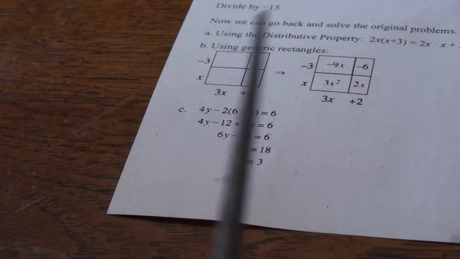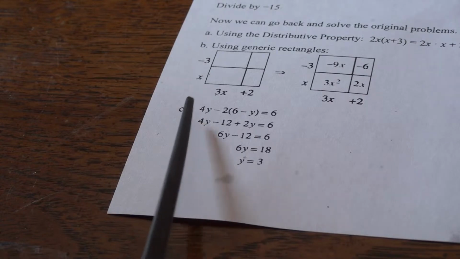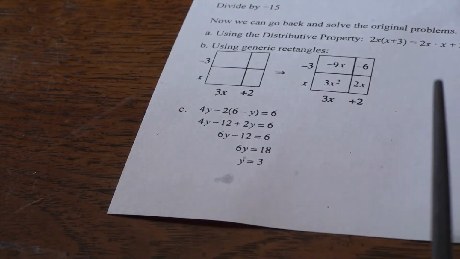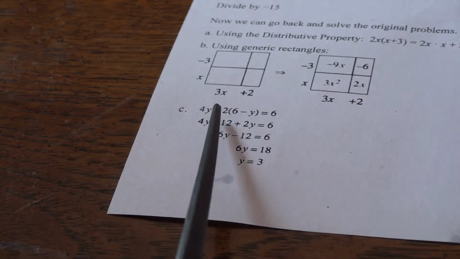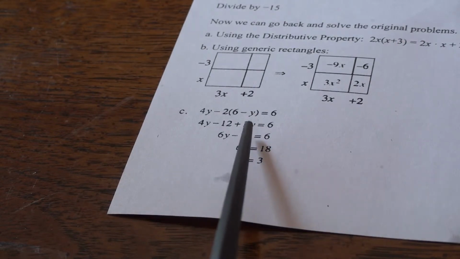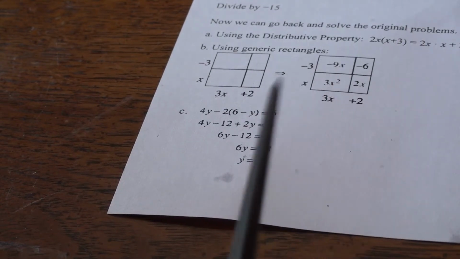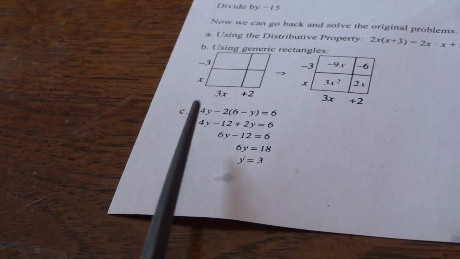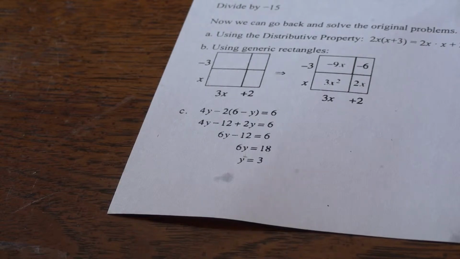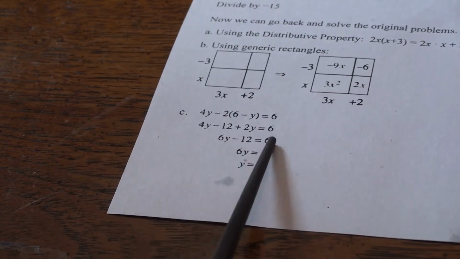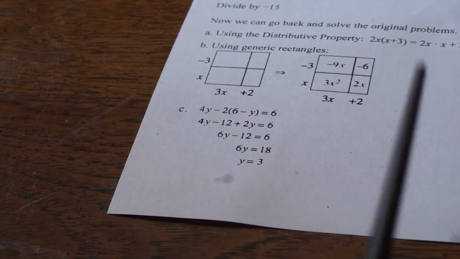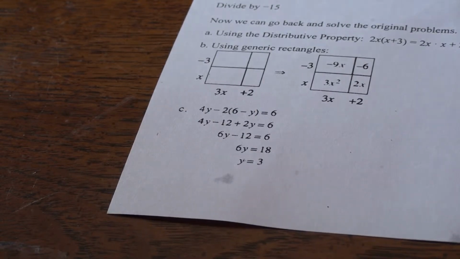For part C, you want to solve equations. So we have 4y minus 2 times the quantity 6 minus y equals 6. First we distribute. -2 times 6 is -12, and -2 times -y is +2y. Next, we combine our like terms. 4y plus 2y is 6y, minus 12 equals 6. You add 12 to both sides, which gives you 6y equals 18. When you divide both sides by 6, you get y equals 3.